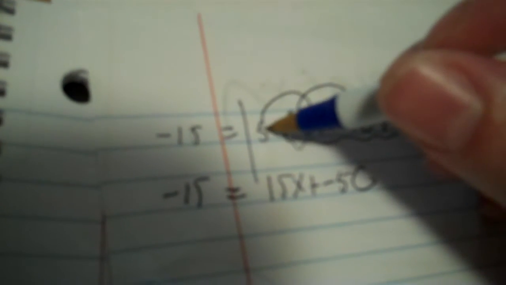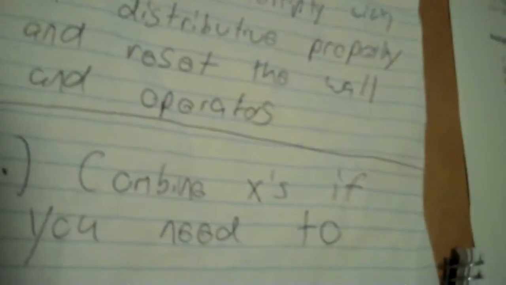Now, after that's done, you want to cross out the parentheses and the number multiplied into it. All that's gone, but we do have to add our negative 5x. Okay. Now, after that's done, you need to reset the wall and reset your operators. Times x plus times x. Okay.